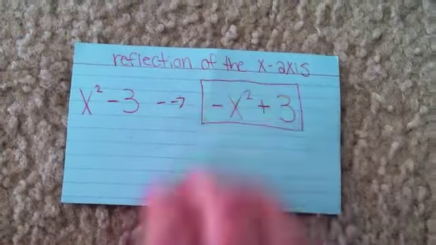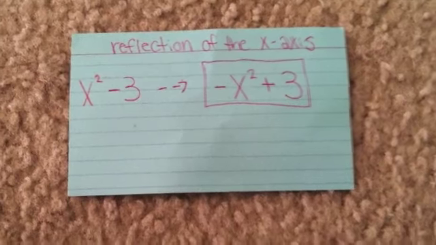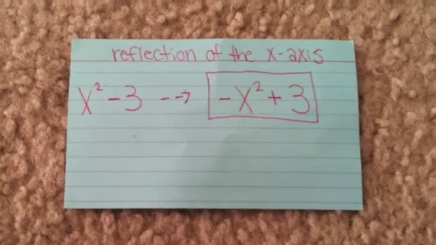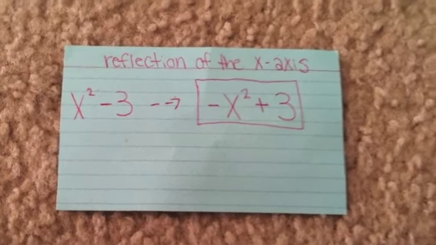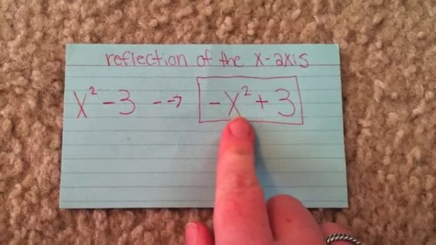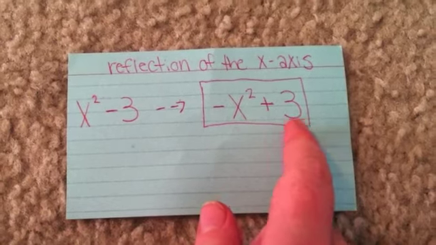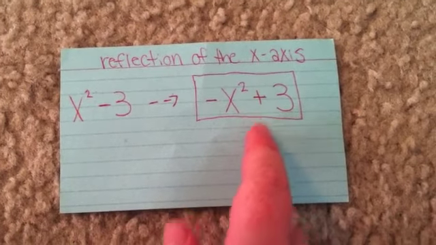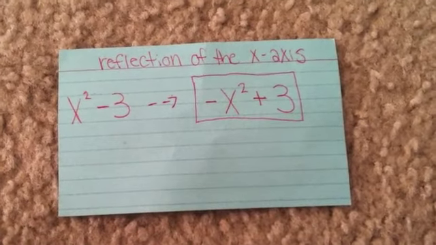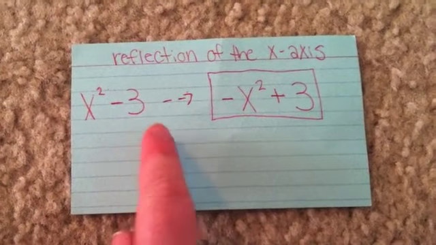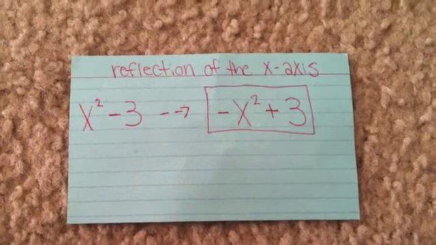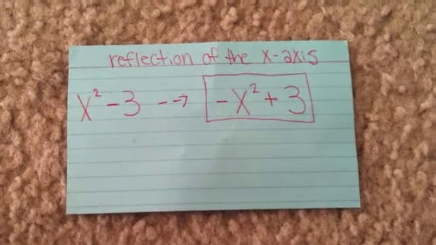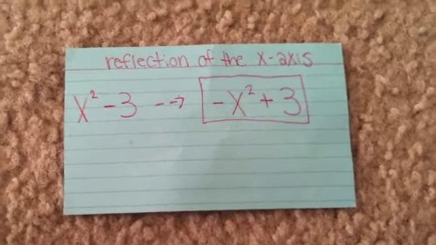For our example, we have x squared minus 3, just because that's a fun number. And we're going to make that whole thing negative. So we're going to make this part negative and this part negative. Now you're saying, oh, well, that's positive, so why are you saying it's negative? Well, because you're subtracting negative 3, and a negative and a negative makes a positive, so it's negative x squared plus 3.